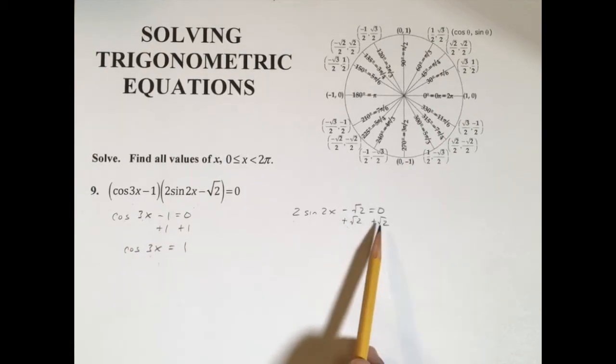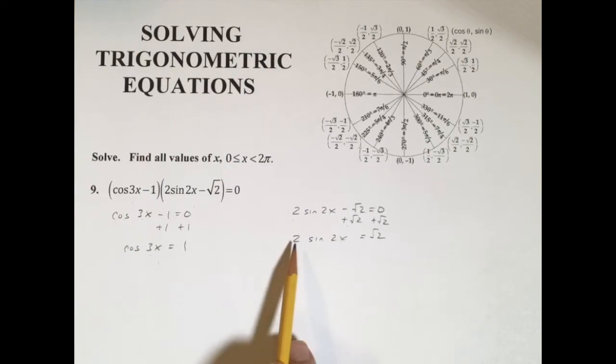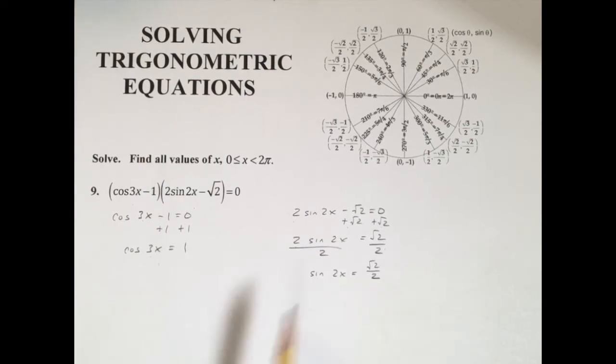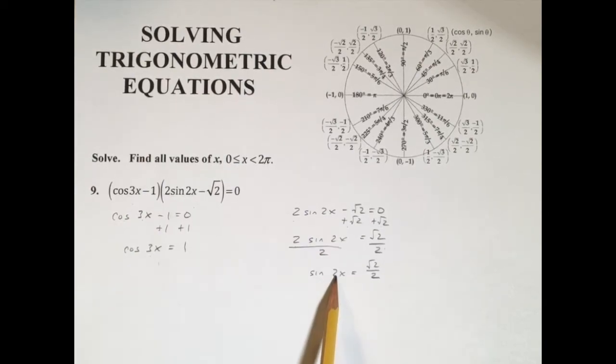Over here, I'll add radical 2 to both sides, and I can divide by 2, but there's no more isolating I can do over here. I can't get rid of this 2. To solve this equation, I'm going to spin around the unit circle 2 times. Let's solve this one first.